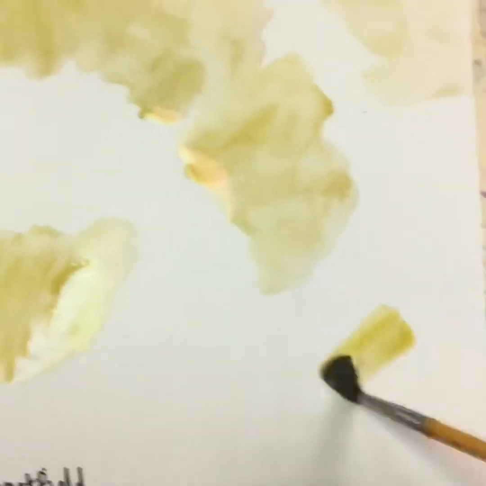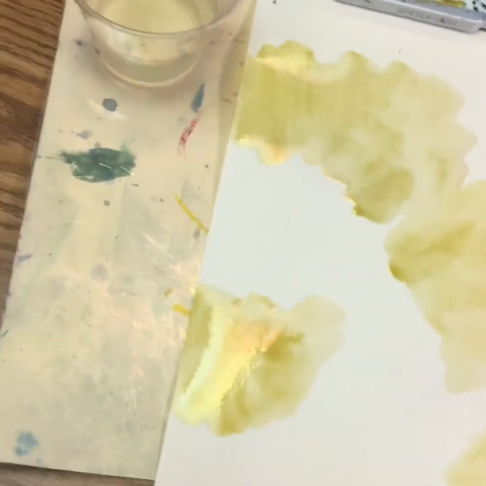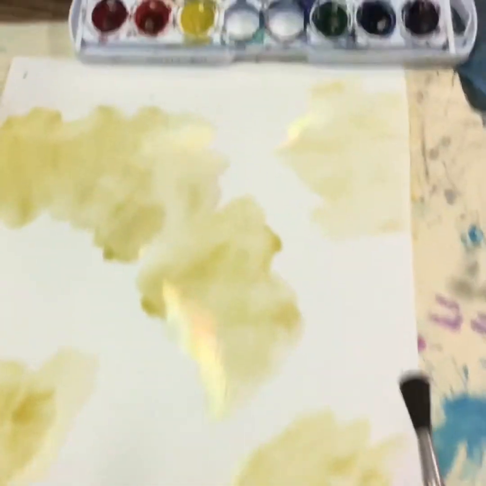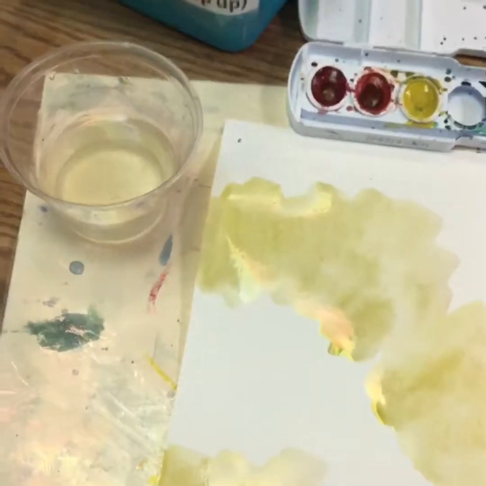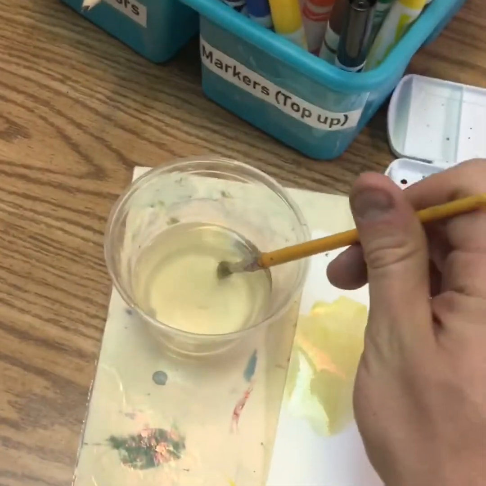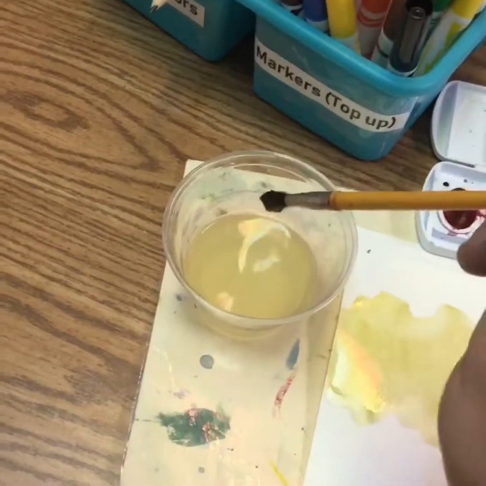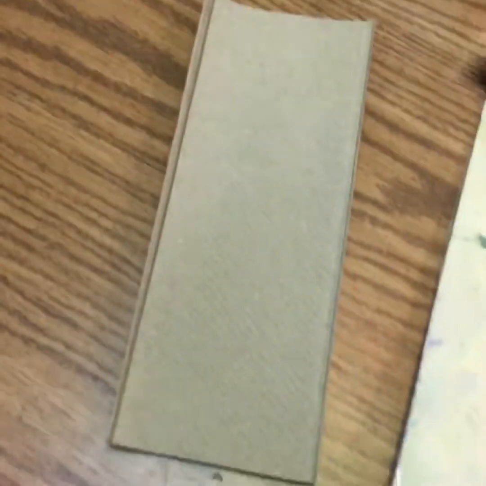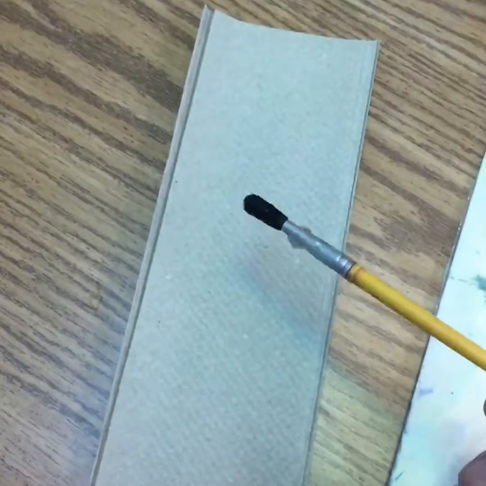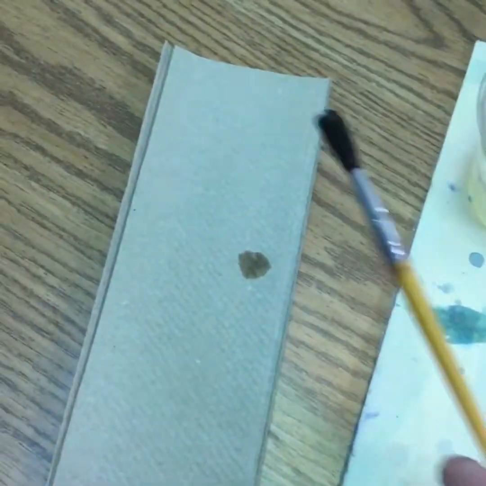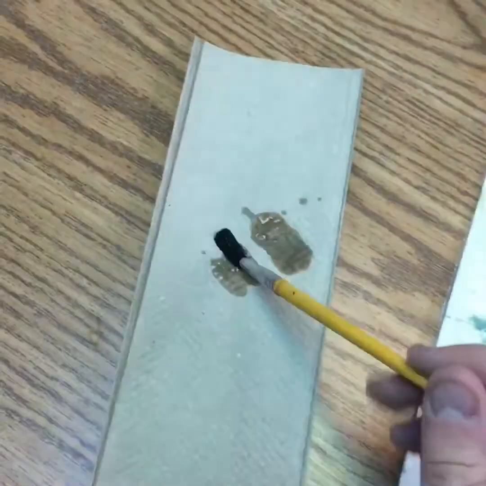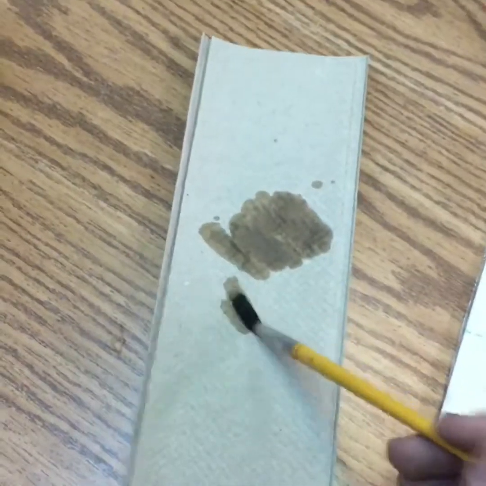All right, so I have some yellow down. I think I'm gonna put a little bit more right down here. I'm doing all over the place because we're gonna be doing basically some crazy melty clouds. When you need to switch color, this is very important. Take your paintbrush, dip it in the water, give it a few swirls, let it drip, and then this is where Mr. Paper Towel comes in. Hi, Mr. Paper Towel. Hi, Mr. Paintbrush. You need to dry off.